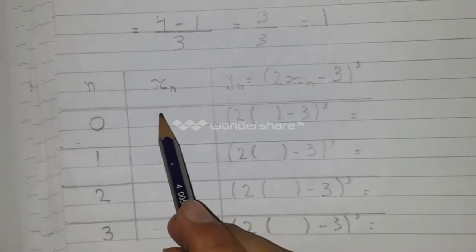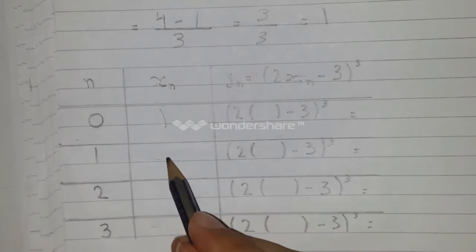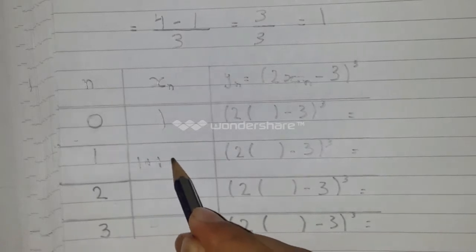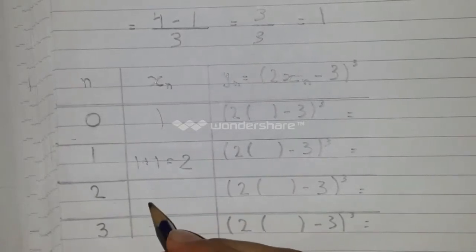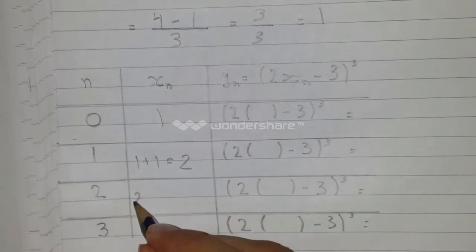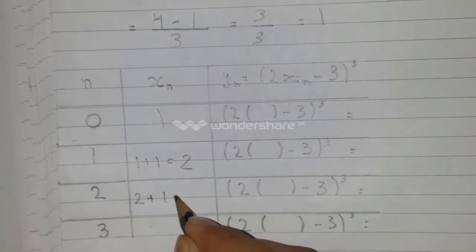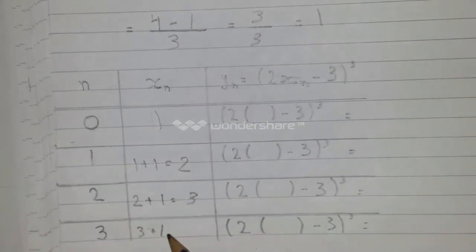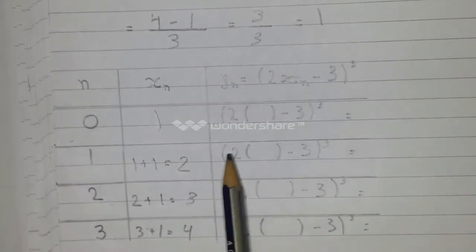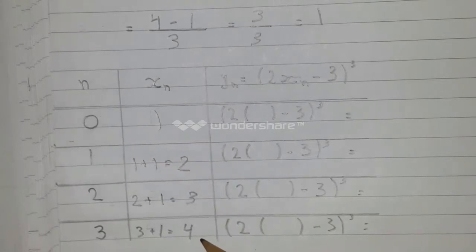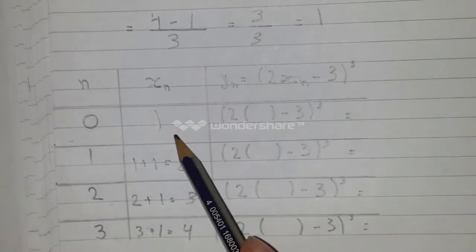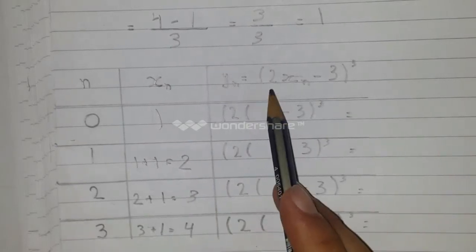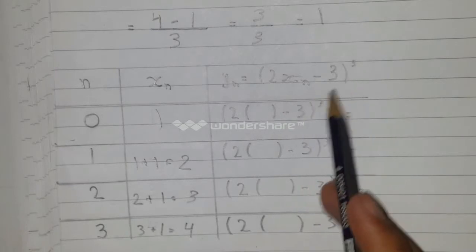The first one being obviously 1. The second one being 1 plus 1, which is 2. The third one being 2 plus 1, which equals 3. And the last one being 3 plus 1, which equals 4. As you can see, all the limits are covered, the upper limit being 4 and the lower limit being 1. Now we will apply these values 1, 2, 3 and 4 in the function that was given to us, (2x minus 3) whole cube.